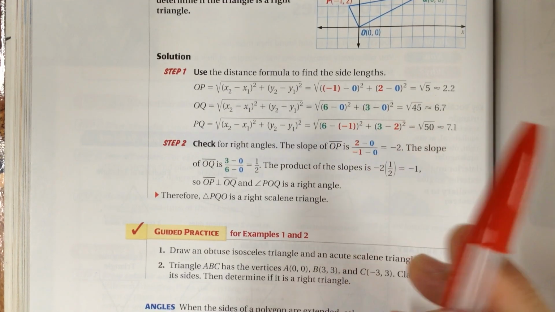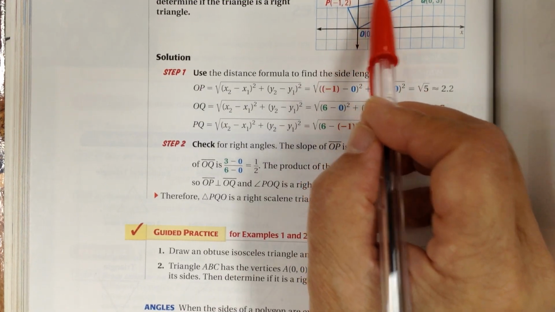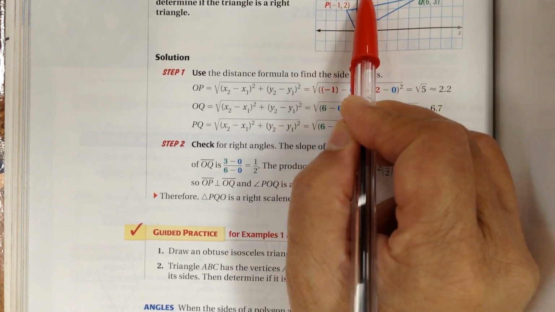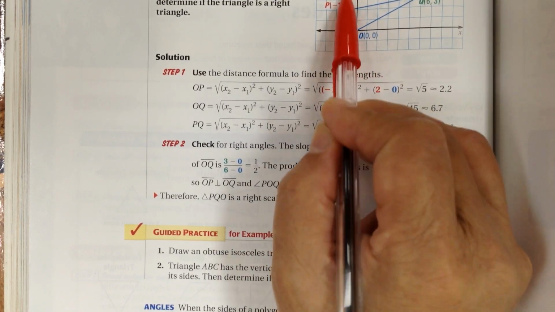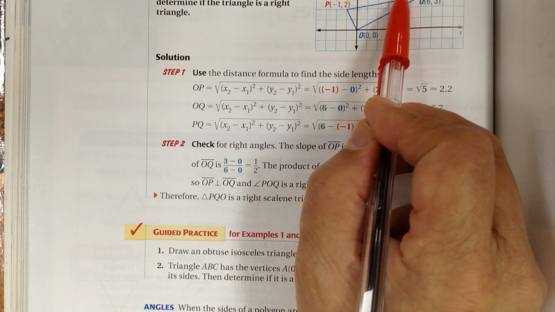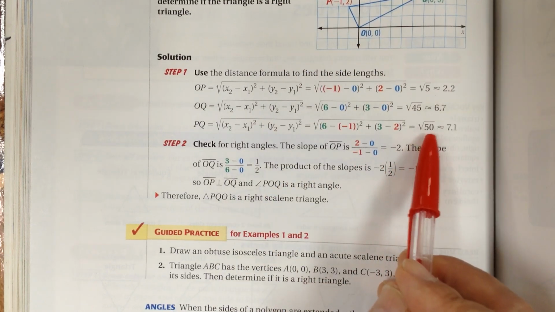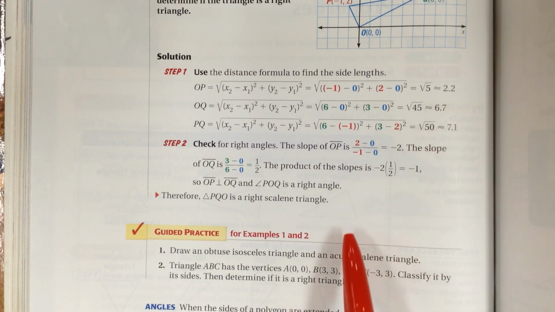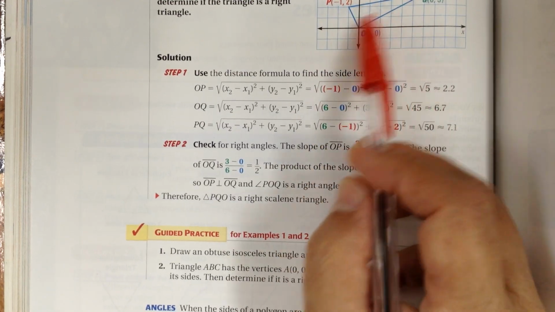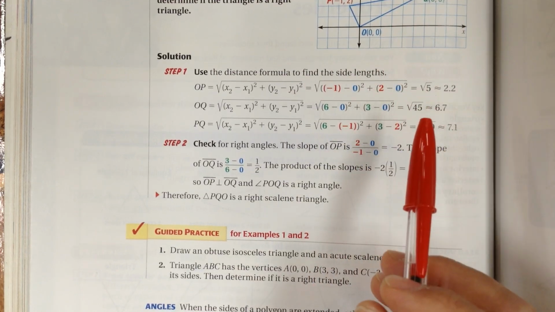Or if you use the Pythagorean theorem, you count the squares, right? So you got 1, 2, 3, 4, 5, 6, 7. So 7 squared gives you 49. And over here it's 1. 1 squared gives you 1. So 1 plus 49 gives you 50. And that's how you get the square root of 50. Okay, so you found all three lengths. So all three lengths are different. So this is scaling, right?